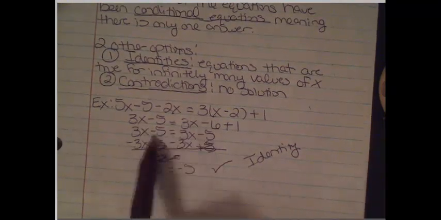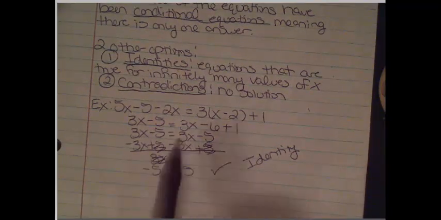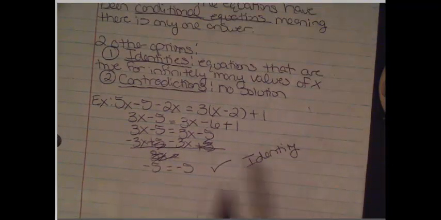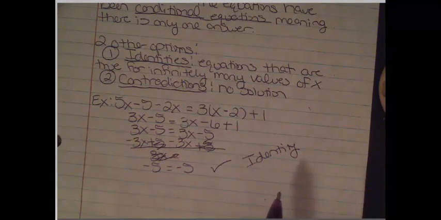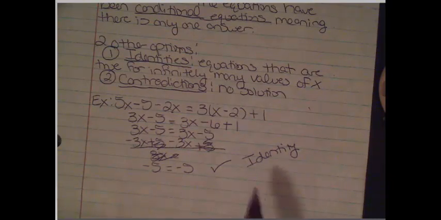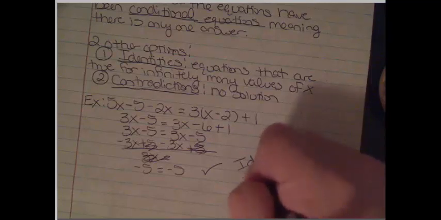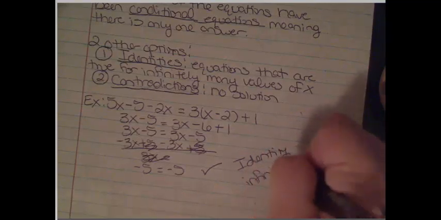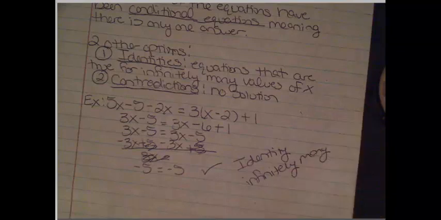And that's the thing you'll have to remember, because your homework problem will ask you if it's conditional, and if it is, it'll ask you to give the value for x. If it's not conditional, then it'll ask, does it have infinitely many solutions or no solutions? And this one would have infinitely many. Okay? I took this one straight off of your homework, so hopefully this isn't going to be too difficult.